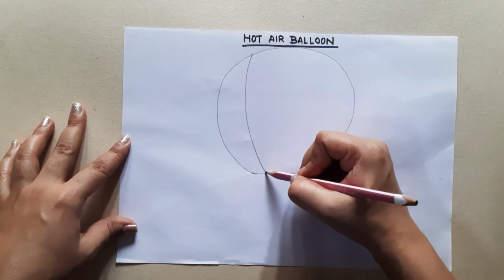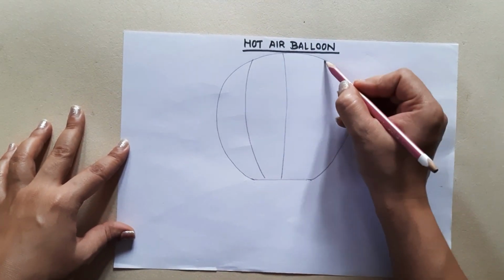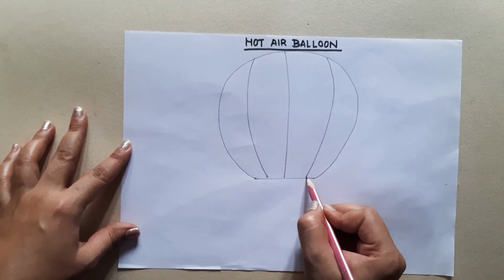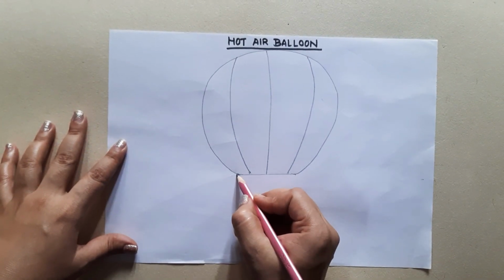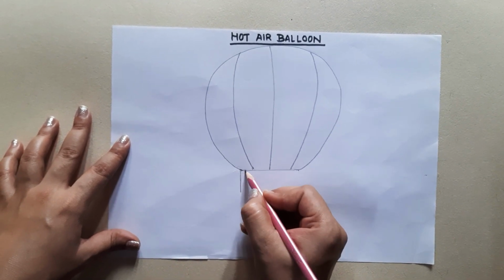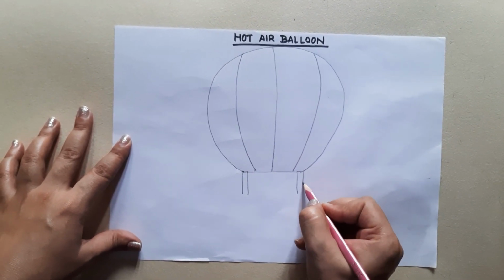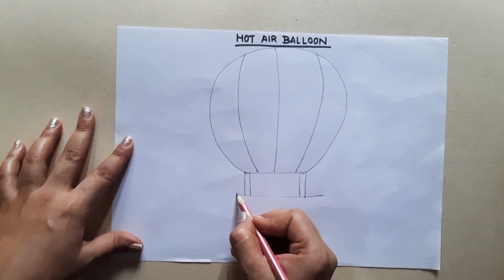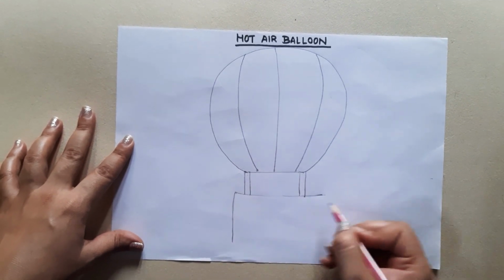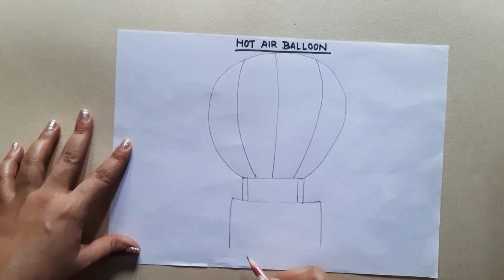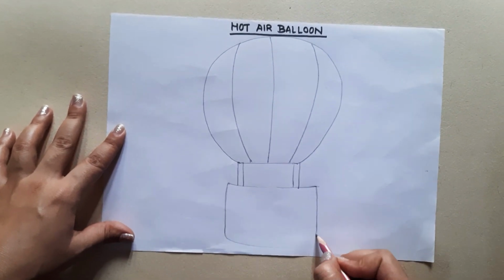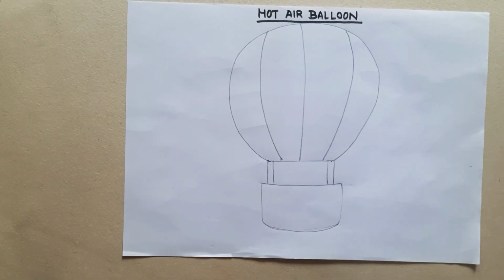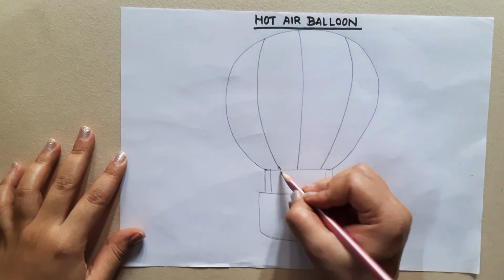Now let's make the design on the hot air balloon. Now can you please tell me, how does this hot air balloon fly in the sky? How does it go up? Does it have wings? Does it have some motors? What does it have? Oh yes, it's got fire. And what happens when the fire is burnt? It produces helium gas in the balloon that helps it float up. Fine, the basket is also there.